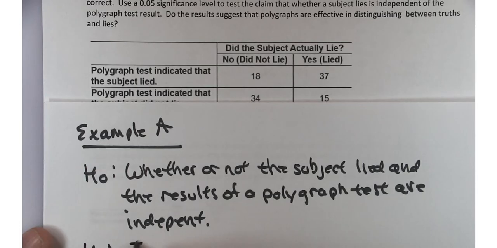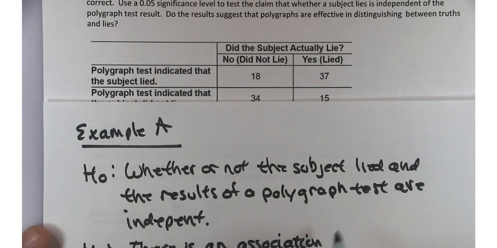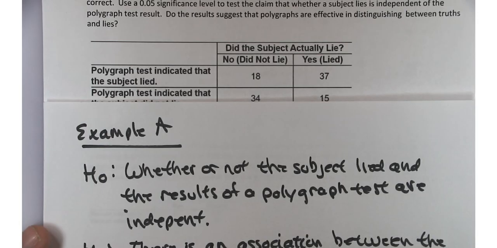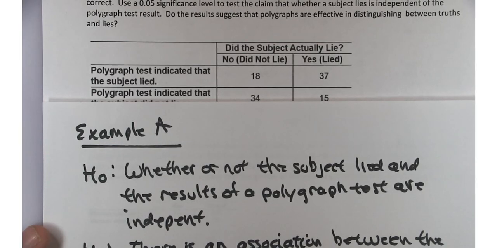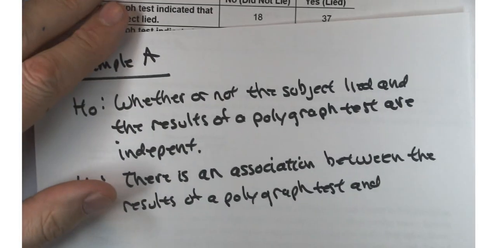The alternative is that there is an association between the results of a polygraph test and whether or not a subject lied.